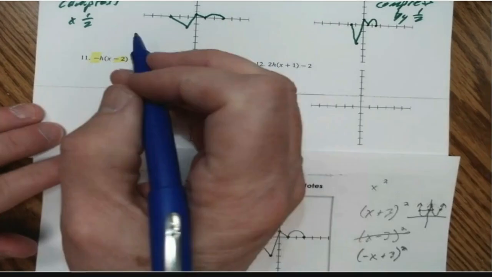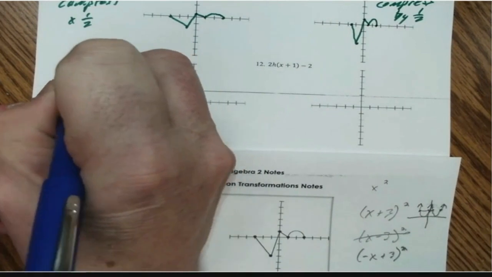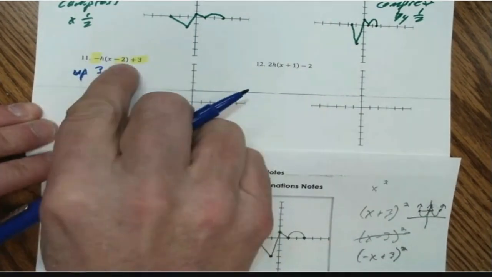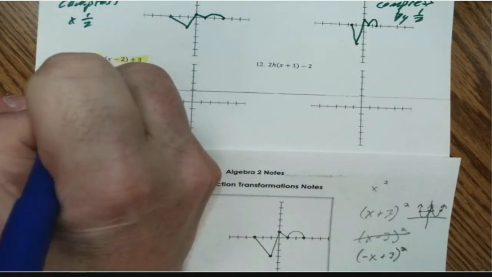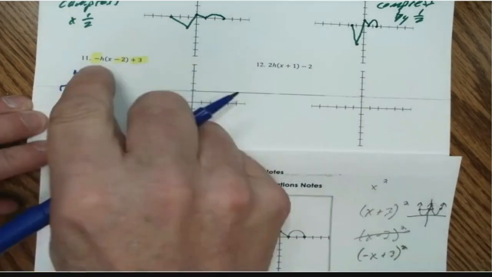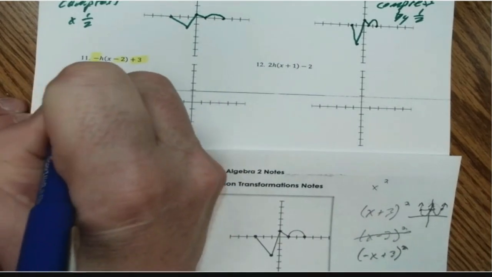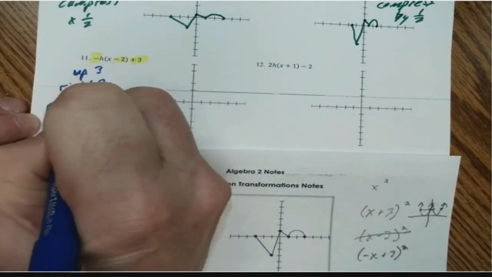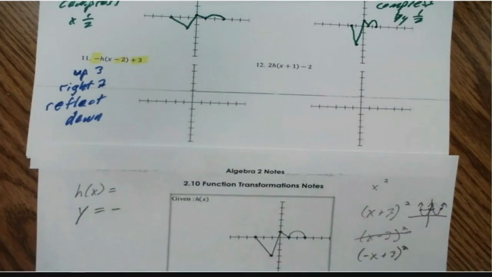Okay, so let's take it piece by piece. Let's start with the +3. +3 means it goes up 3. Right? Okay, we can do that, up 3. The -2 means it's going to go right 2. And the negative h is going to reflect down. Reflect down. Okay. So reflecting down, right 2, up 3. You guys were all over that.